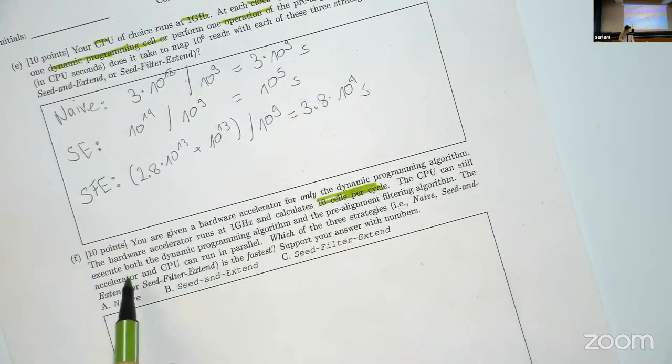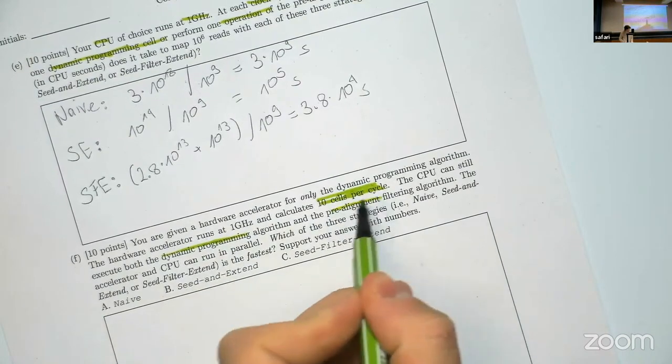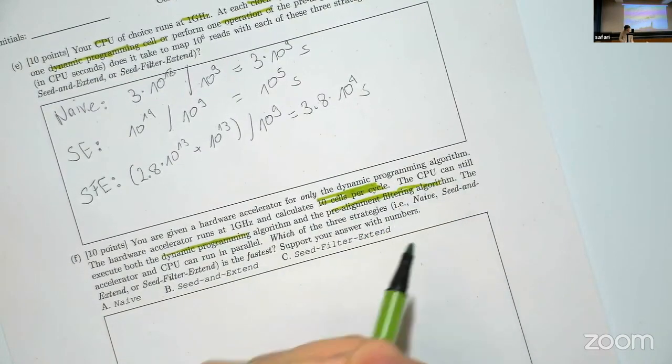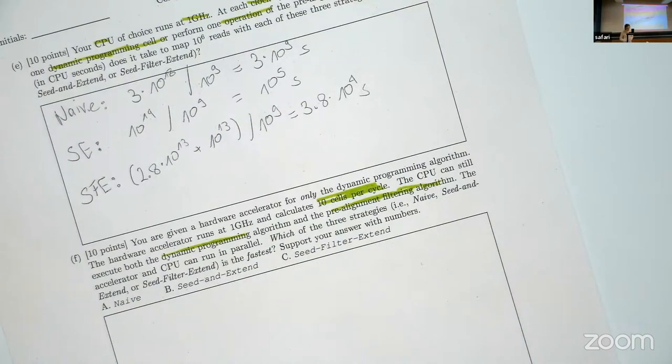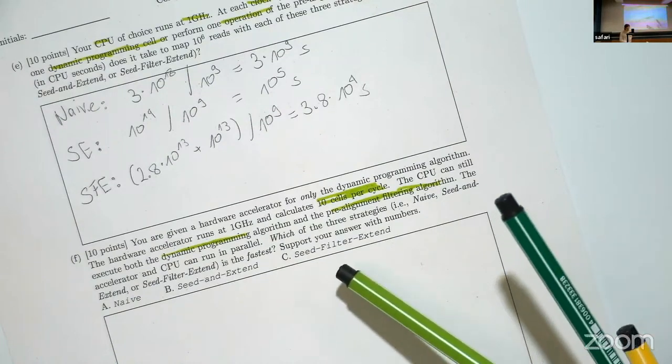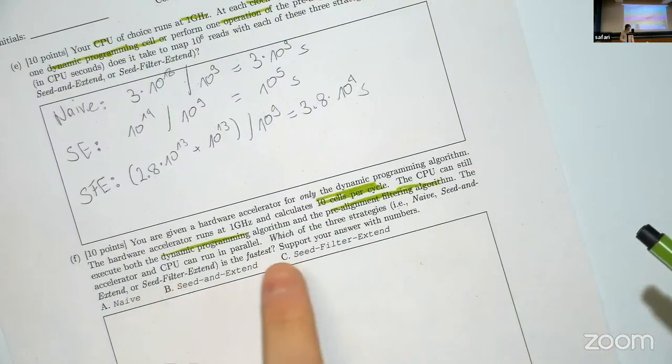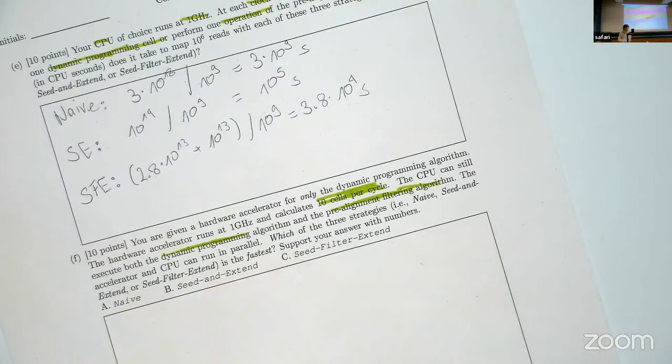The CPU could calculate either dynamic programming cells or the pre-alignment filtering algorithm. Note that the accelerator cannot execute the pre-alignment filtering algorithm, so the CPU has to execute filtering on its own. The dynamic programming can be done by both.